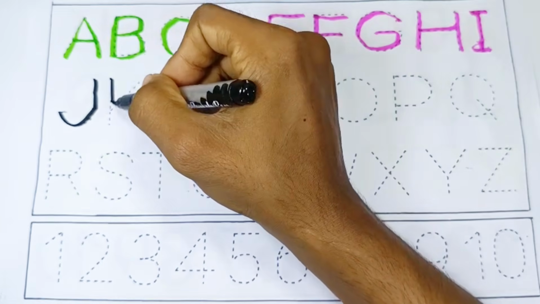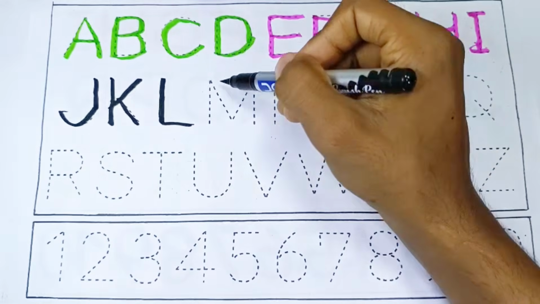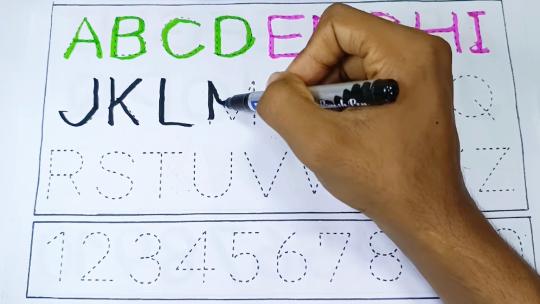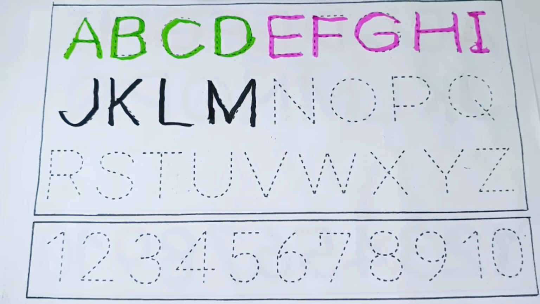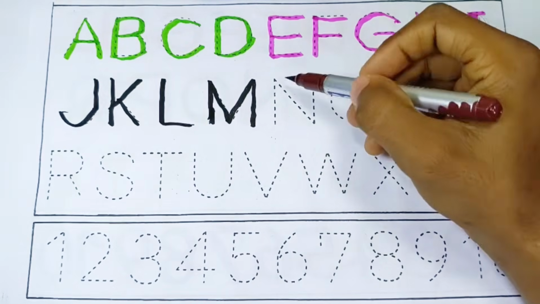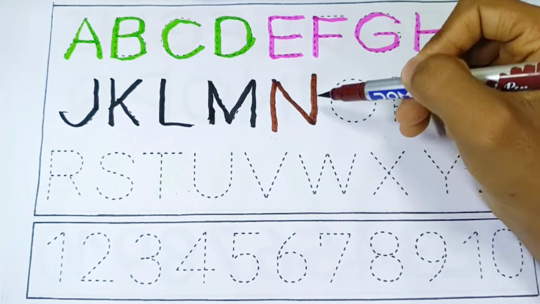J for joker. K for king. L for lion. M for moon. Now you draw N. And N for nose.